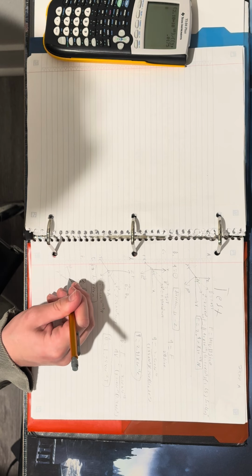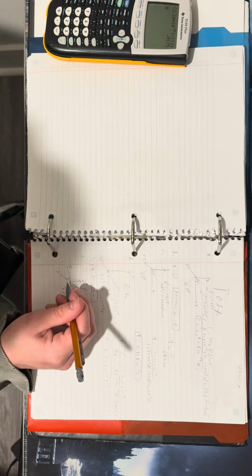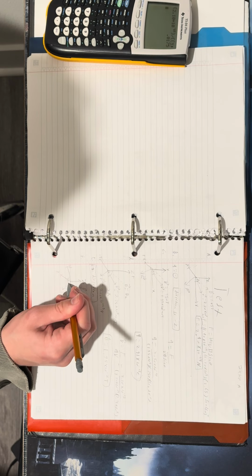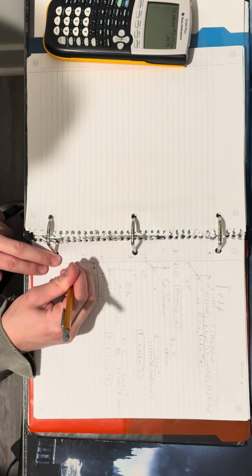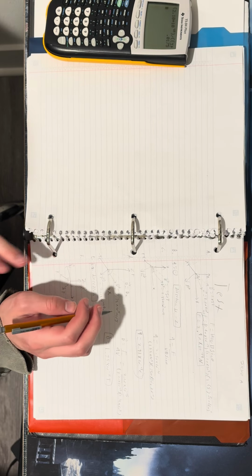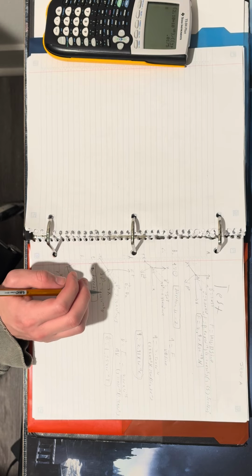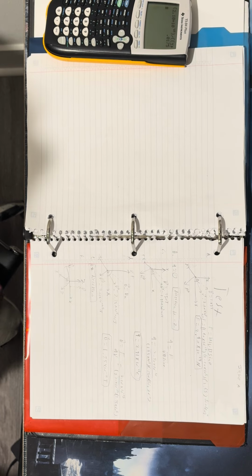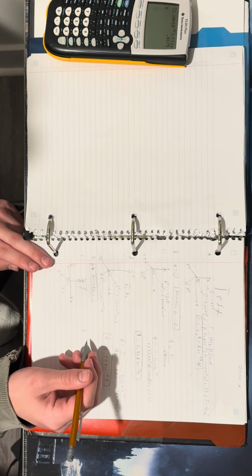We have 36.9, and we have 53.1. And our velocity is right here. Okay. And it's asking us again for the magnetic field, which this time our angle is not so easy.